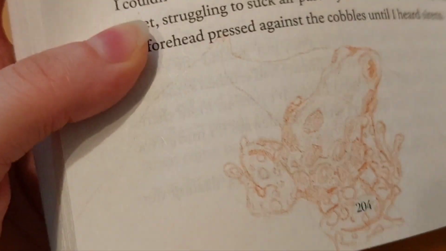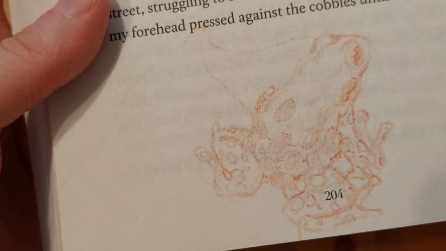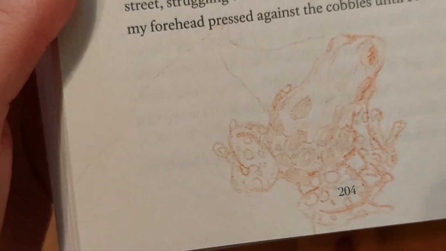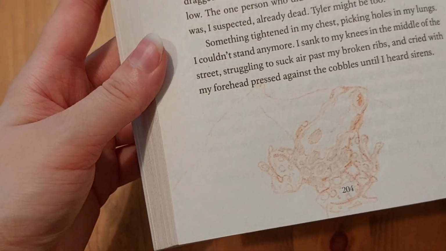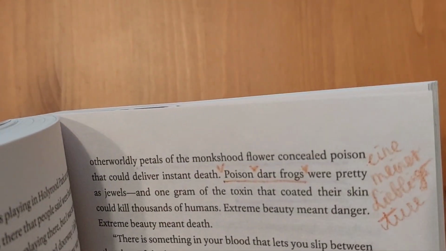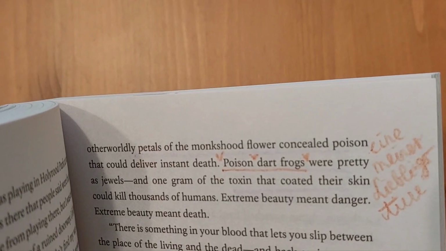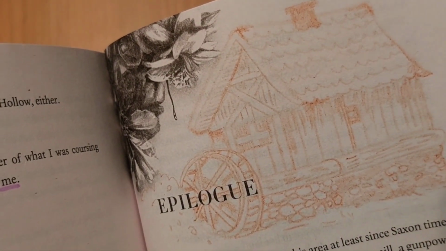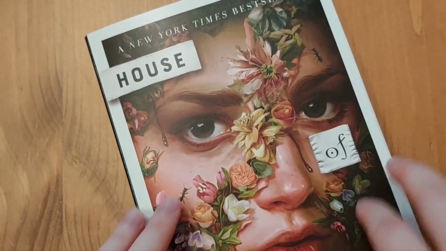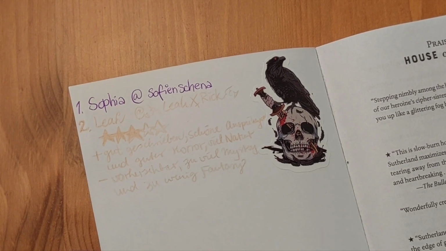And then this is my favorite illustration that I did. It's a poison dart frog chilling on his little leaf, and I just love that so much. The author mentioned poison dart frogs and how they are beautiful but deadly right here, so I had to make an illustration about it. I also included a very short review at the beginning of the book.